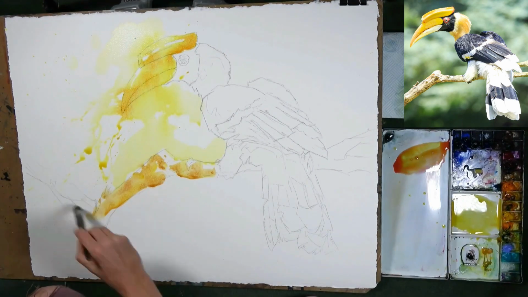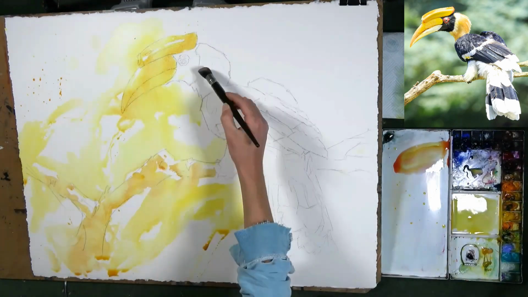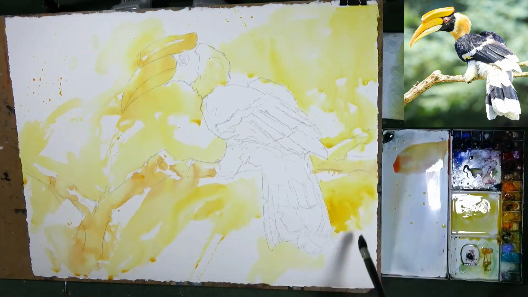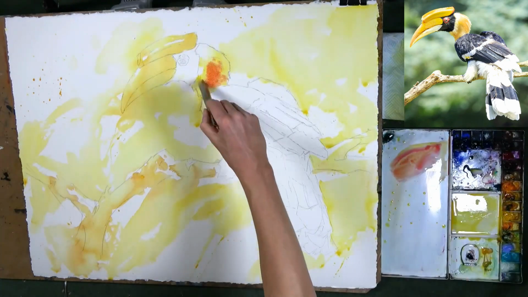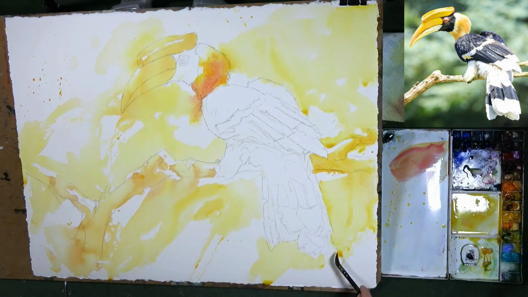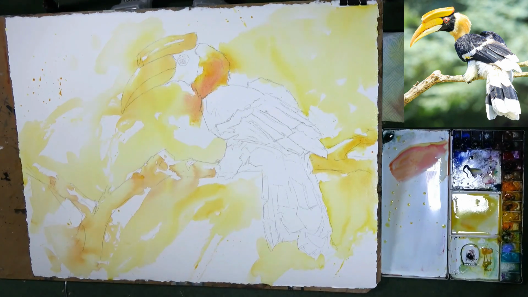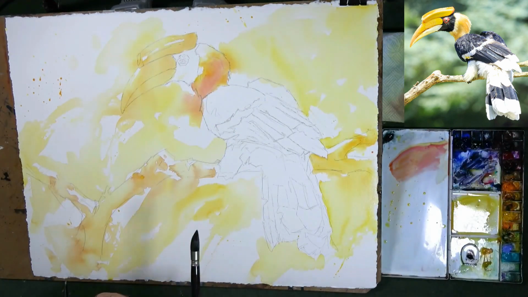So I kick off here with a very watery mix of the new Gamboge, a little bit of quinacridone red dropped in here and there, just to darken it, but very, very watery, very, very loose. Not really thinking about the edges too much at this stage, because anything that I paint at this stage is going to have a very soft wet into wet feel.